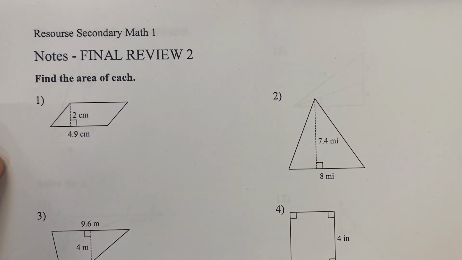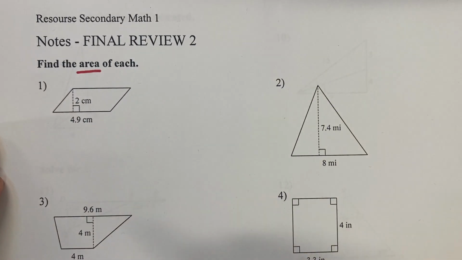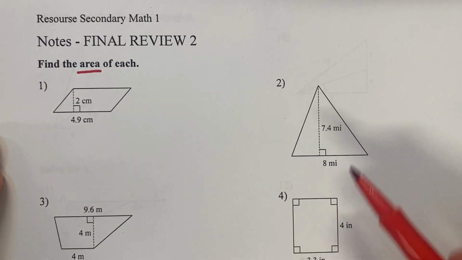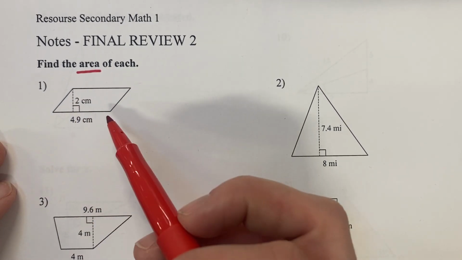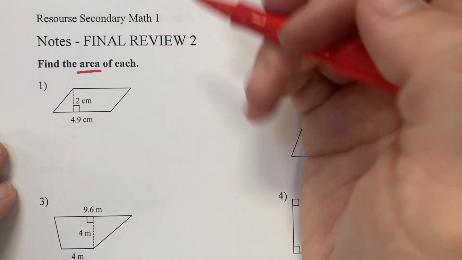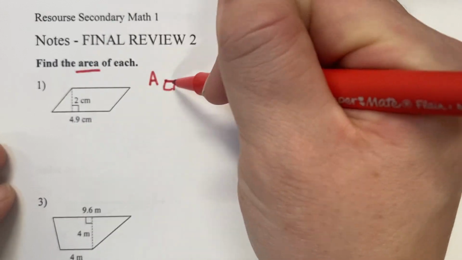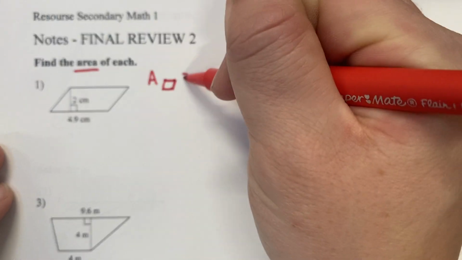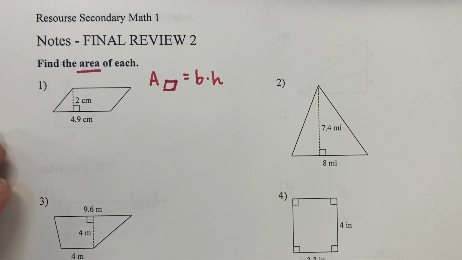Okay, so for numbers 1 through 4, we are asked to find the area of each shape. Our first shape in number 1 is a parallelogram, where opposite sides are parallel to each other. The area formula for a parallelogram, kind of like a little slanty rectangle, is base times height.